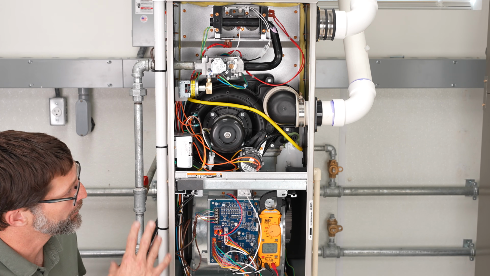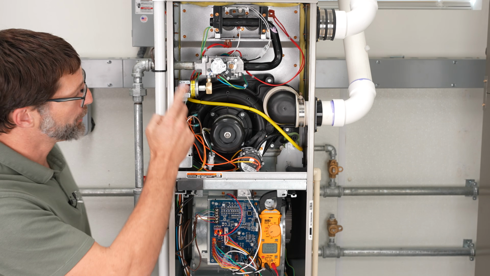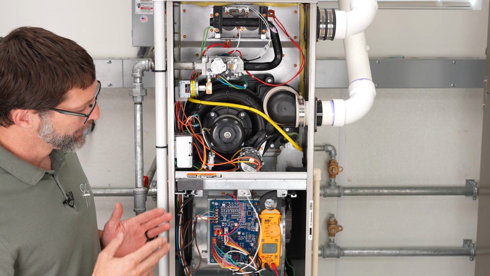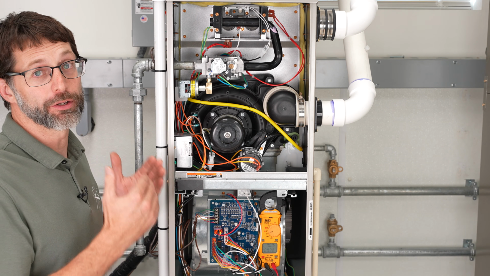So that's it. It's as simple as that for the component test, but it's only testing your inducer motor, your hot surface igniter, and 2 to even possibly 3 blower speeds. And so there's a lot of other things that are occurring in a gas furnace, so you really need to know how to troubleshoot them.